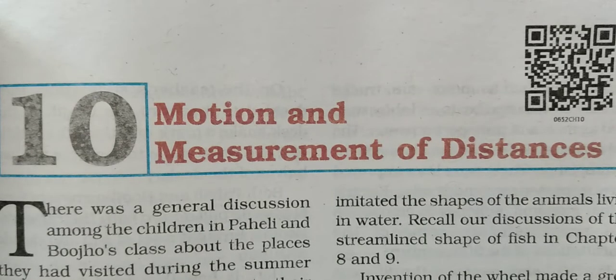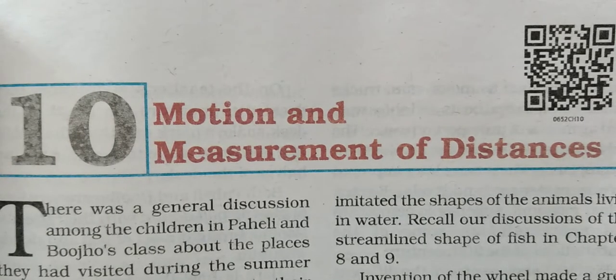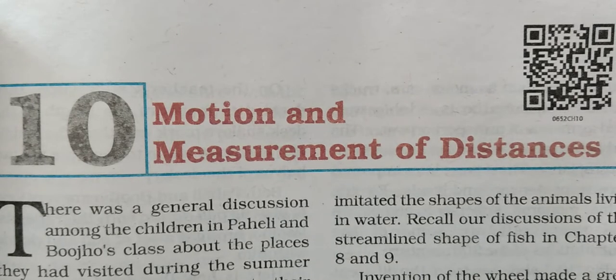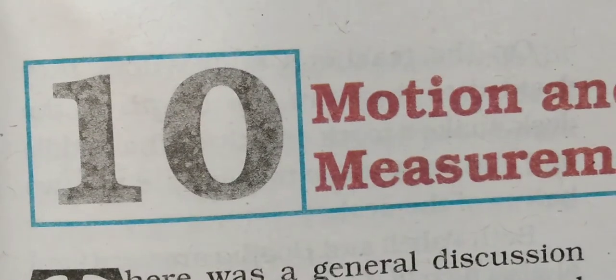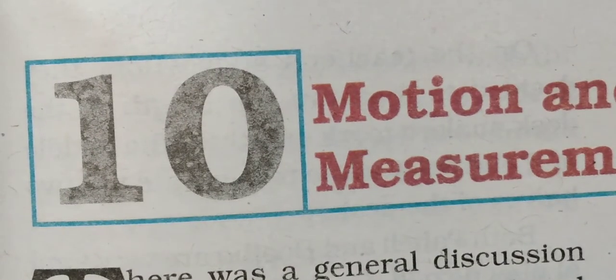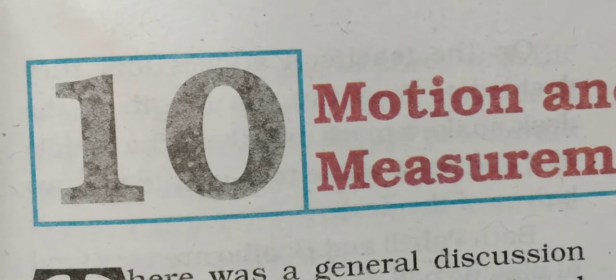Welcome to science class. Today we are going to talk about motion and measurement of distance. We all know when an object can be called to be in motion. Motion is nothing but a change with time of the position or orientation of a body.